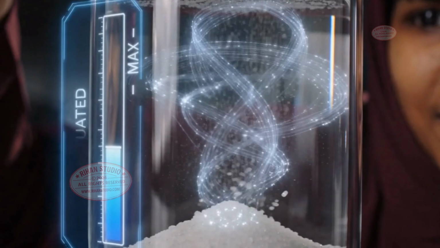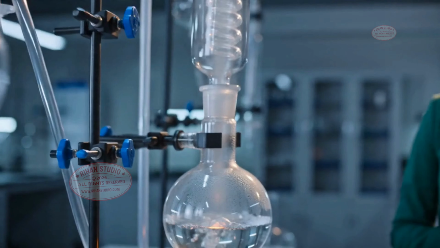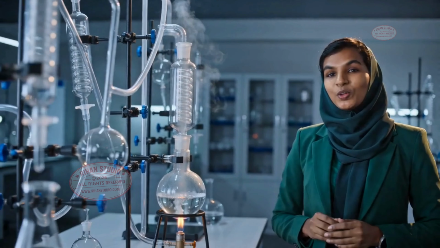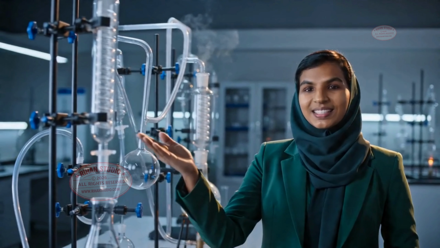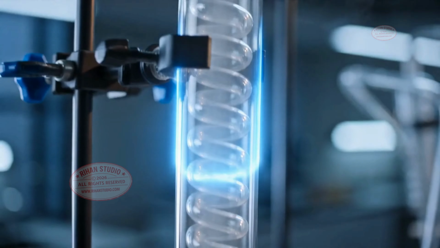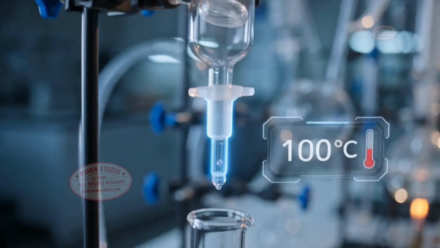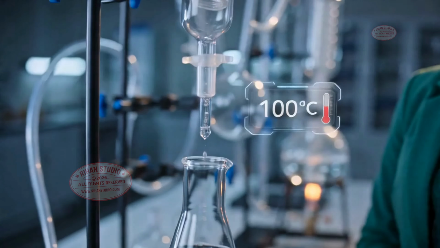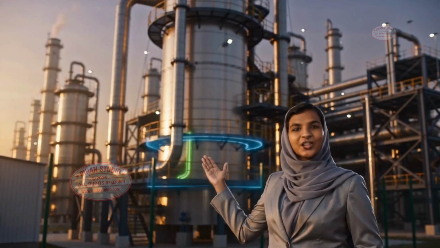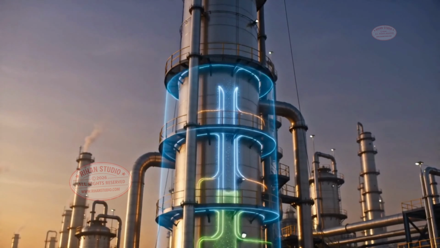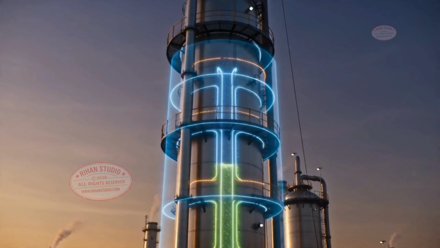This is crystallization. Boil the liquid, then cool the vapor back down. That's distillation. When boiling points are close, a tall column splits crude oil into petrol, diesel, and kerosene.